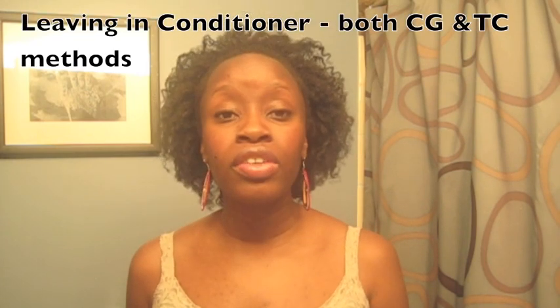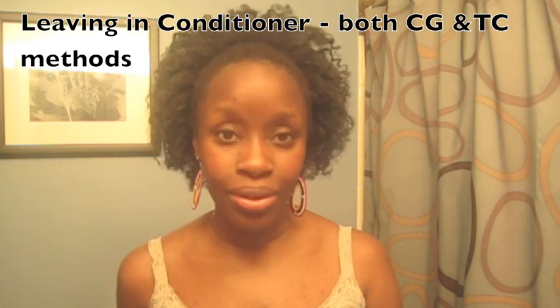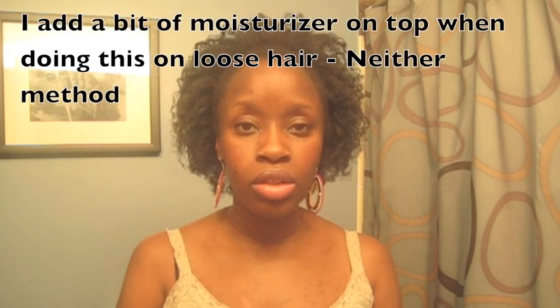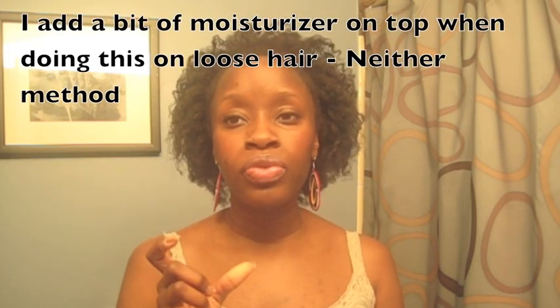The first thing is leaving in conditioner. This is a good thing. It has made my hair feel very soft. It feels just the way it did with the LOC method, the liquid oil cream method. But the key for me was finding the right conditioner. So in that respect, I definitely agree with Terry LaFleche about finding the right conditioner that has those three properties. Once I paid attention to that in terms of the order and in terms of what was actually in there, my hair responded very well.